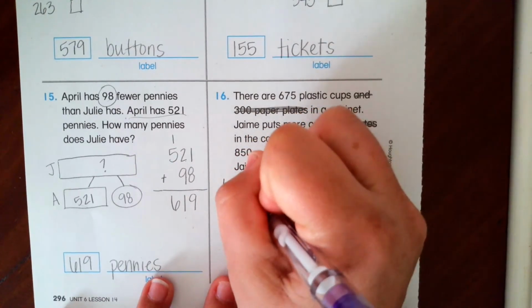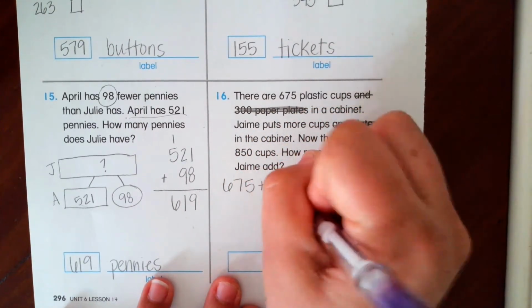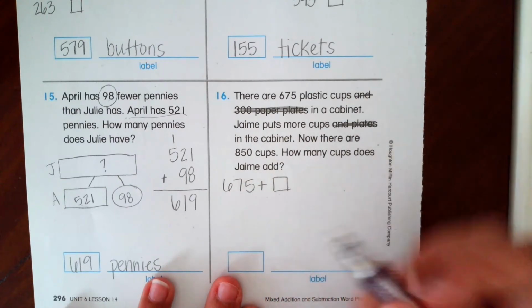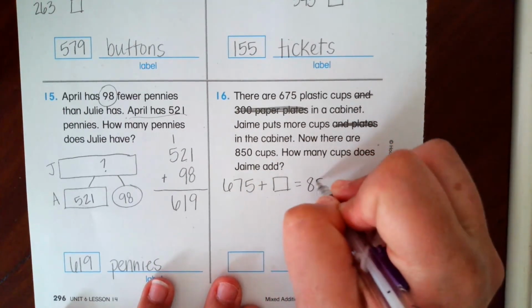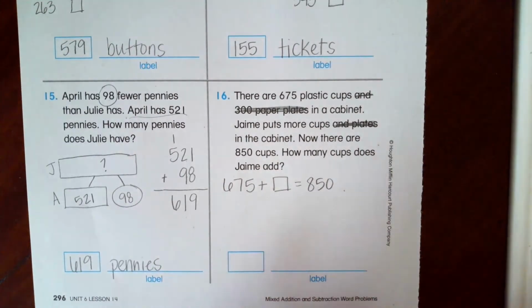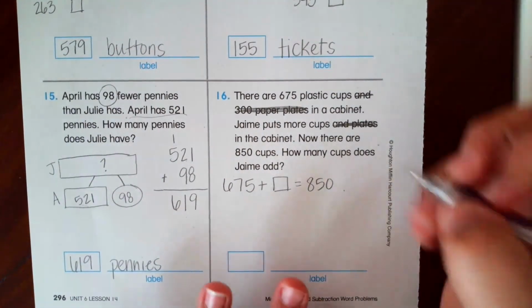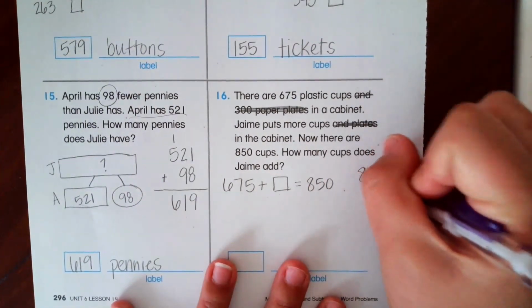So this is a problem that would look like this. 675 plus some equals 850. So I know I'm missing a partner. This is already set up for the adding up method if you would like, or you can do subtraction.